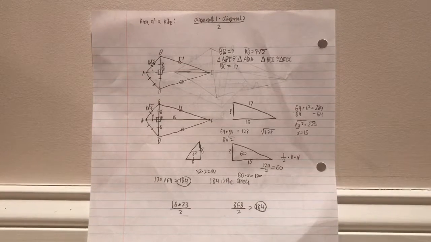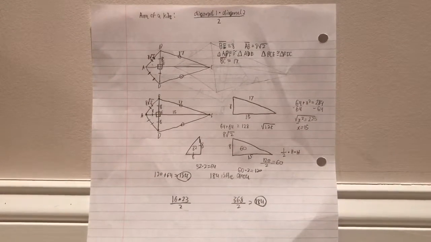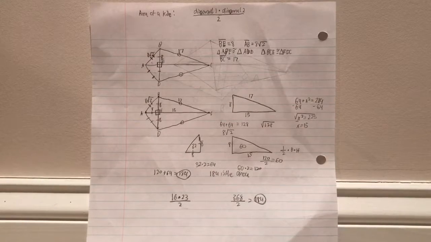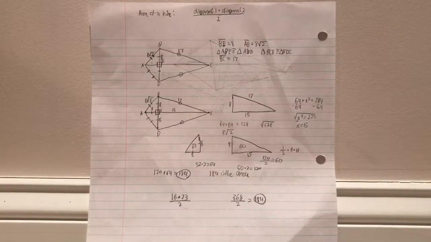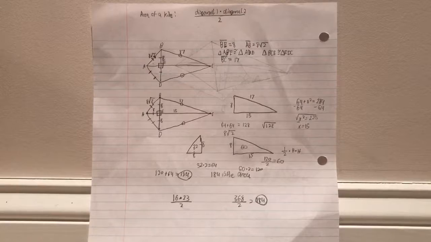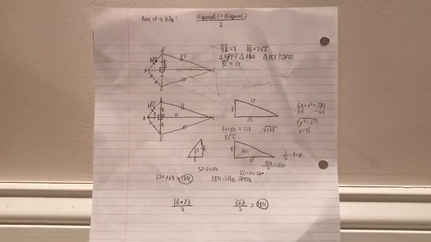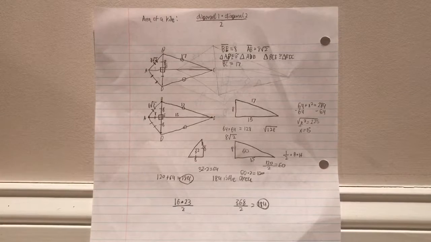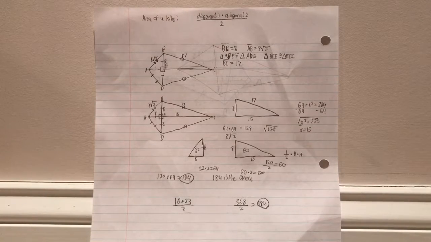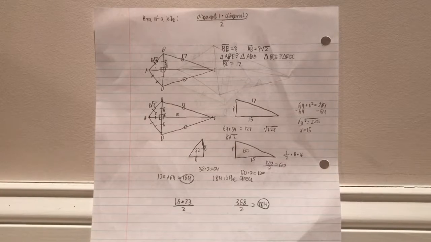And this is the area of a kite. The area of a kite is diagonal 1 times diagonal 2 divided by 2. Now given the diagram as shown for this kite, we have that AB is 8 radical 2, BC equals 17, and BE equals 8. Now using that knowledge, we can figure out that EC equals 15, and AE equals 8 due to special right triangles.